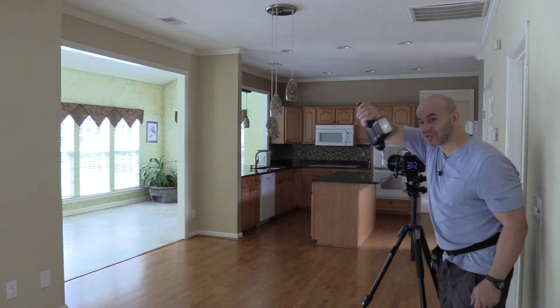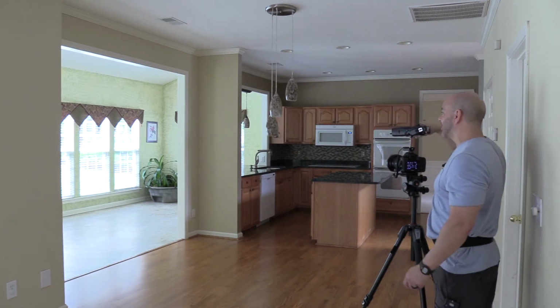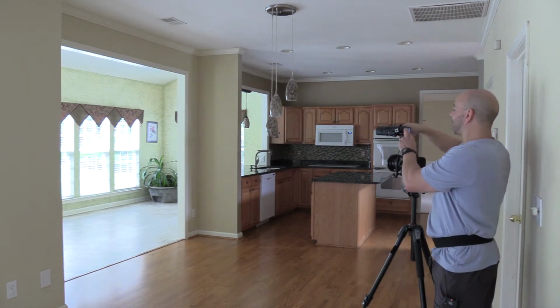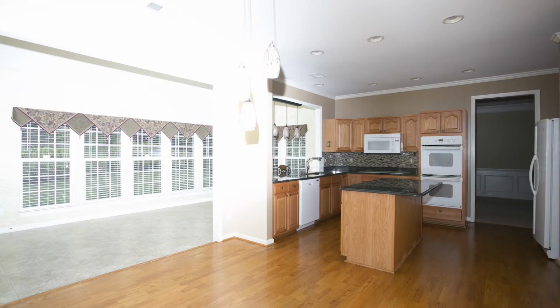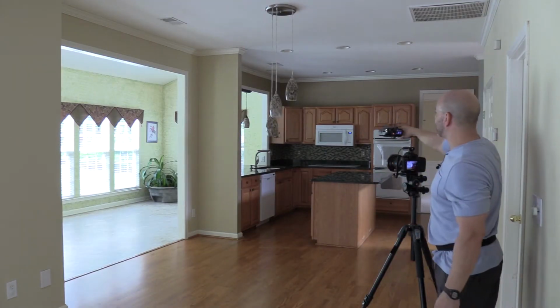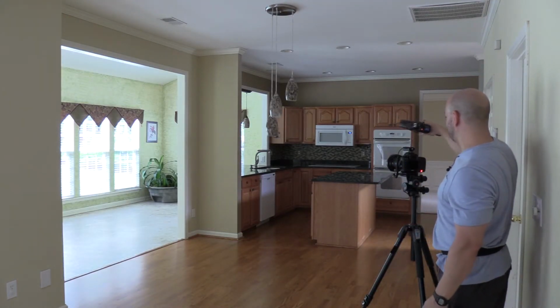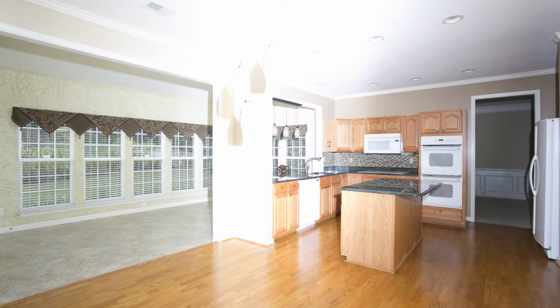So I'm going to put the flash right where the camera is, point it at the windows. It's at 1/2 power. I don't really need 1/2 power for that. 1/4 power. And I'm lighting up all around the windows. And then there's this little area that I can see through here. Boom. Got that lit up.